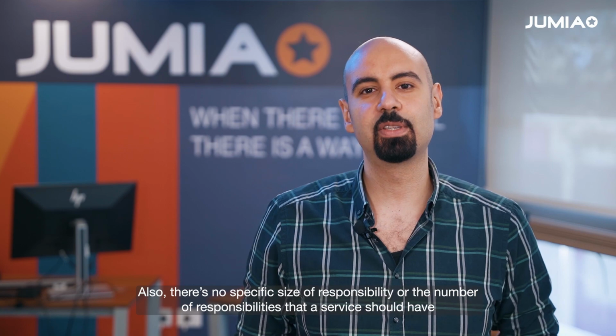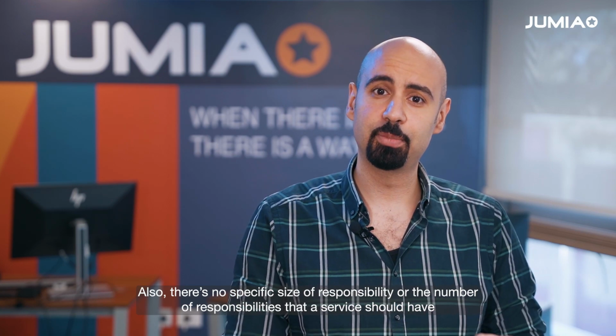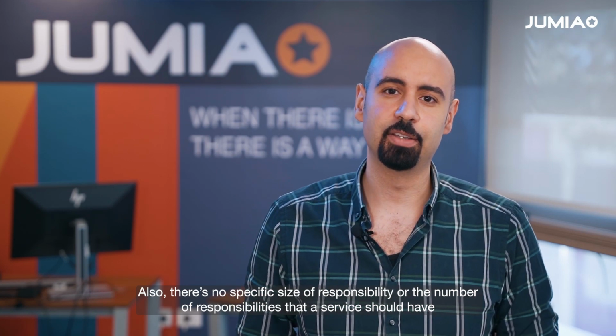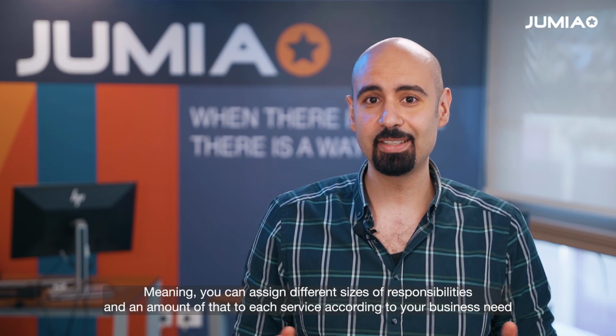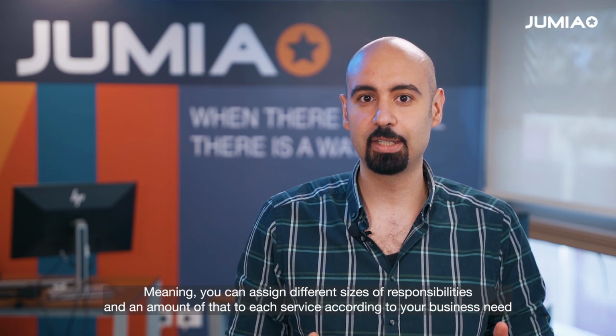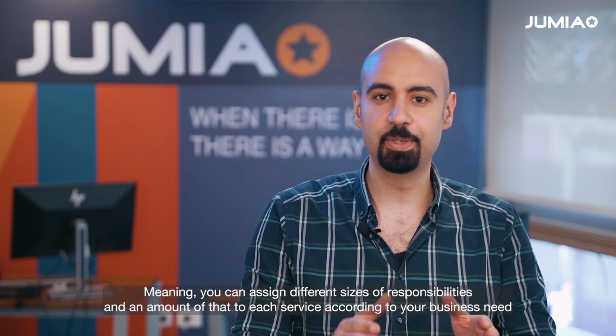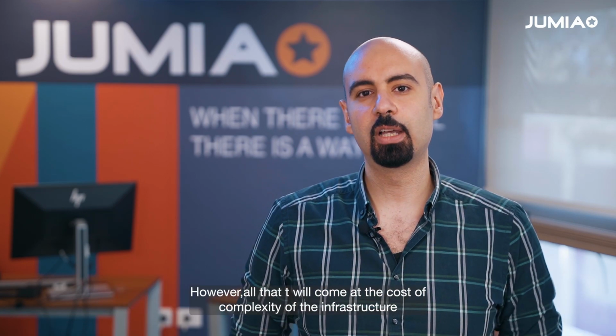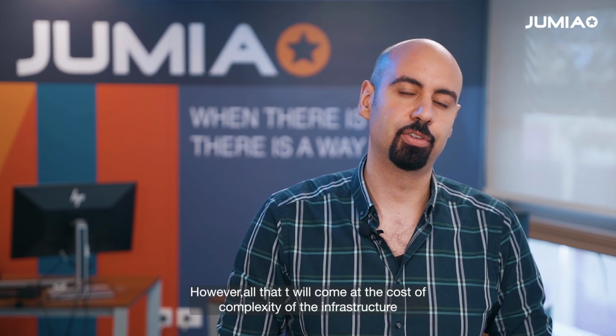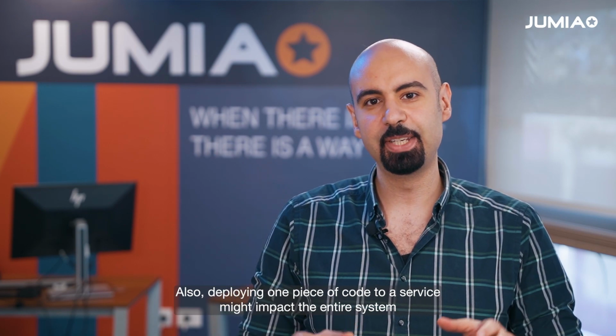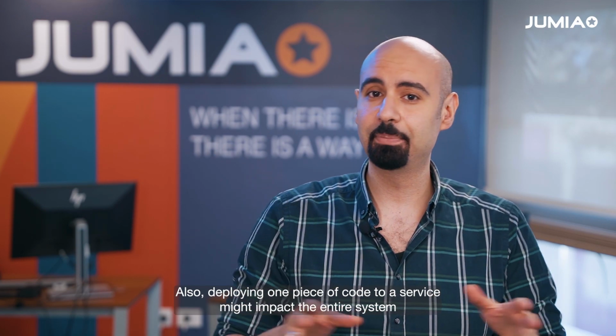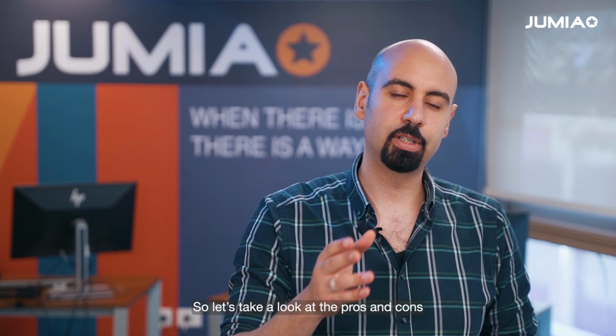Also, there is no specific size of responsibility or number of responsibilities that a service should have, meaning you can assign different sizes and amounts of responsibility to each service according to your business need. However, all that will come at a cost of infrastructure complexity. Also, deploying one single piece of code to a service might impact the entire system. So let's take a look at the pros and cons.